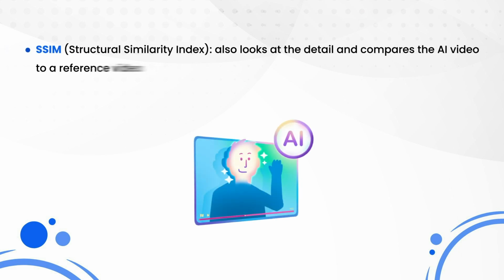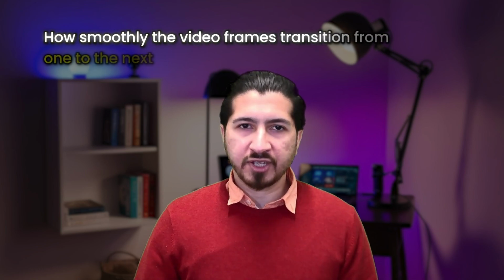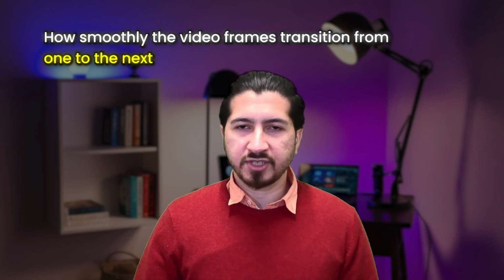There's another metric that is called SSIM, which stands for structural similarity index. This metric looks at the detail and compares the AI video to a reference video. To evaluate the temporal coherence, you want to see how smoothly the video frames transition from one to the next. This helps ensure that the motion in the video looks natural and logical.